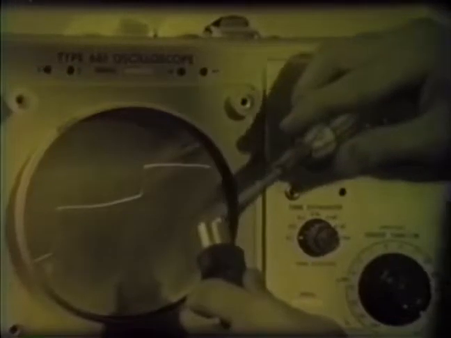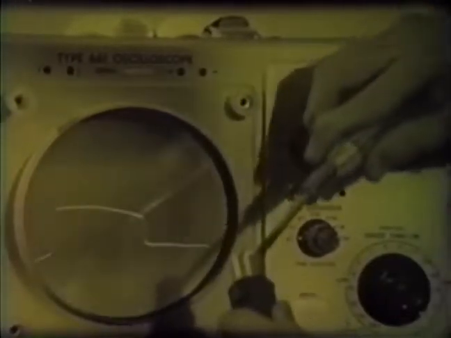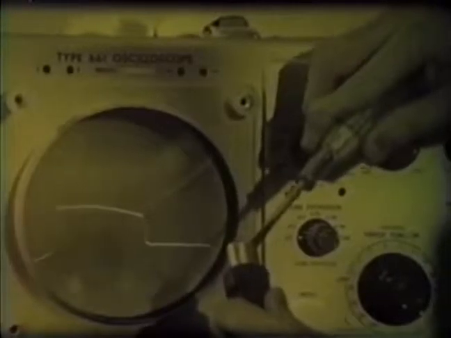Again, if we properly terminate the end of the line, the reflection disappears. If we short-circuit the end of the line, we get a reflection of the original step, but of opposite polarity. Again, the distance from here to here represents the total travel time down and back for the pulse.